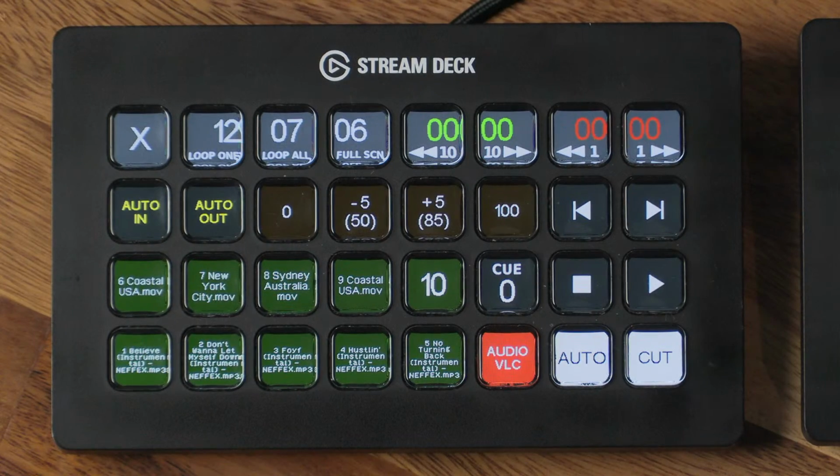All right, next up, we're going to take a look at importing the profile into Companion. So if you did go through my website and wanted to grab this pre-built console, let me just see if I've got an actual shot of this. Yeah, so this one.